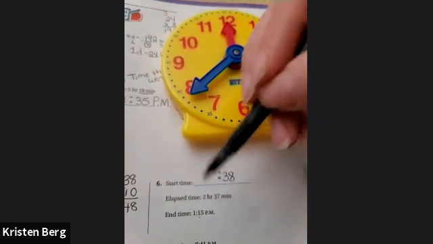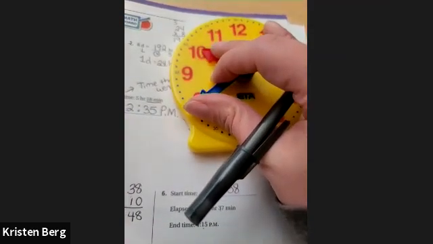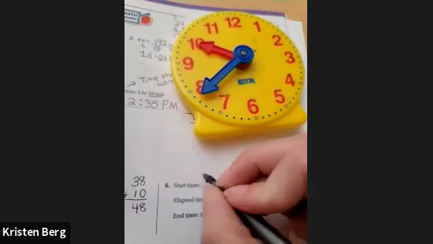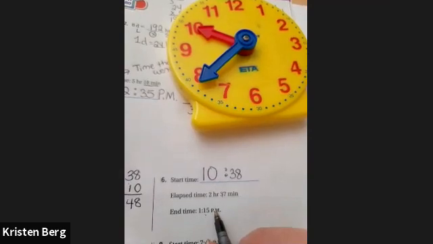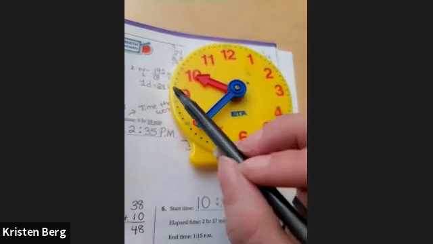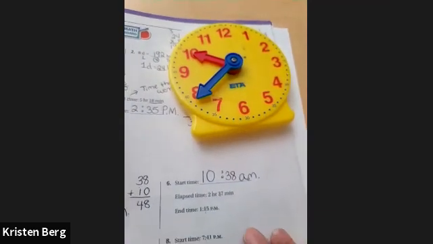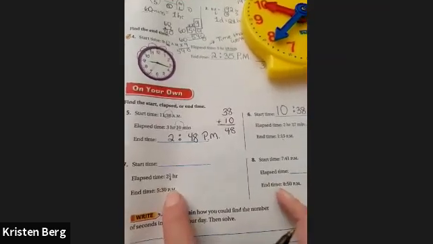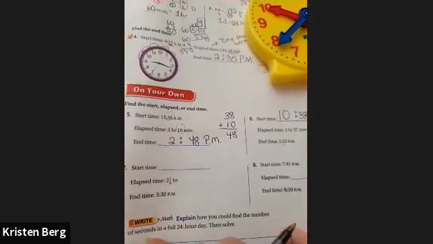So far we are at 12:38, but now we have to go back 2 hours. So if I go back 2 hours, just the hours, there's 1, there's 2. So therefore my time is now 10:38. And remember, it ended at PM. So if we ended at PM and we went past the noon, then what are we in now? We are in AM. Okay, so I want you to try 7 and 8 on your own. So go ahead and pause this video and try 7 and 8 on your own.